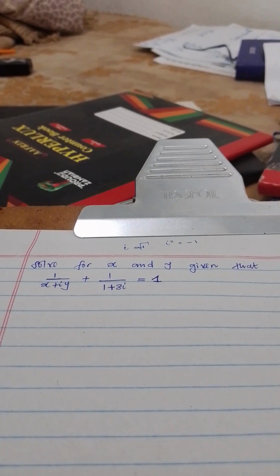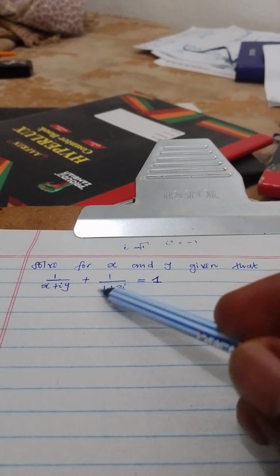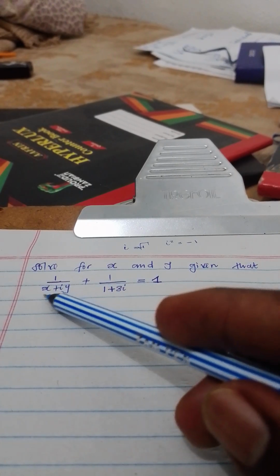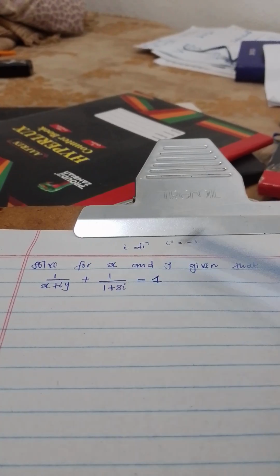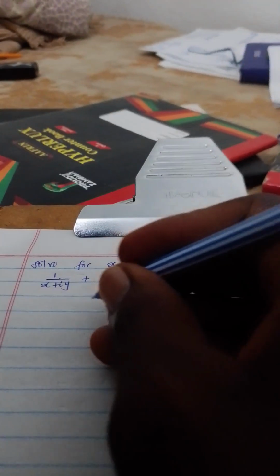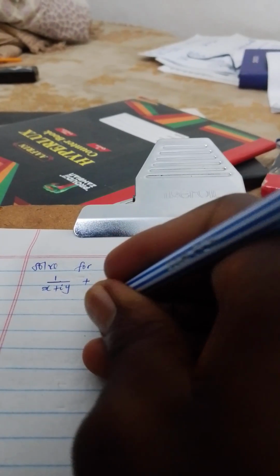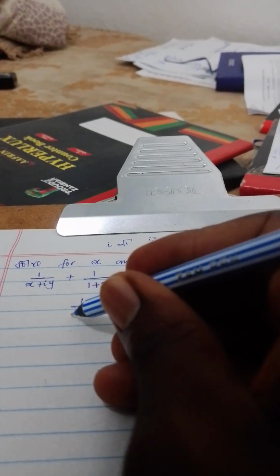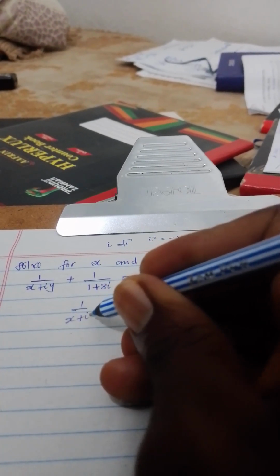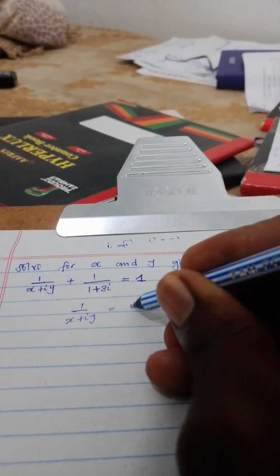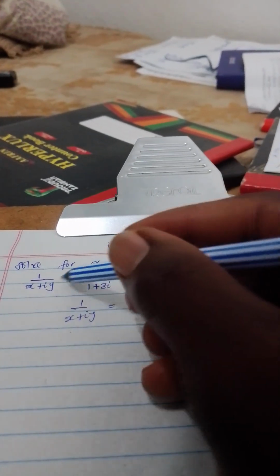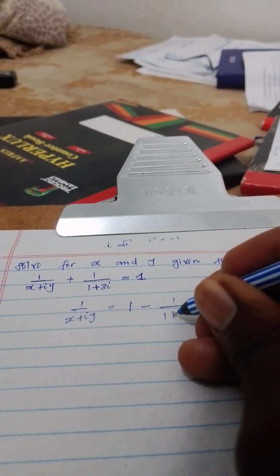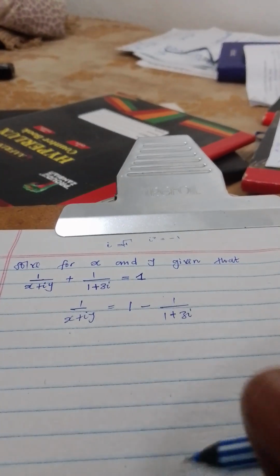From here now, how do we deal with this type of problem? We are solving for x and y, so make sure that this term goes to the other side. You're going to have 1 over x plus iy is equal to 1 minus 1 over 1 plus 3i, like that.